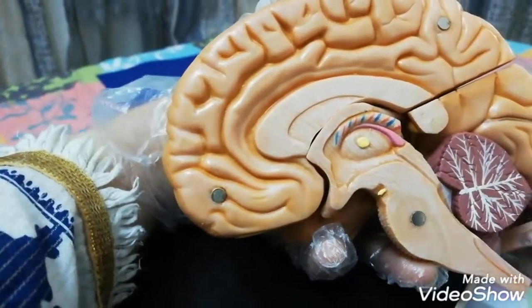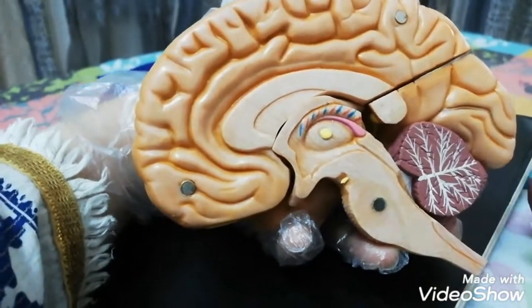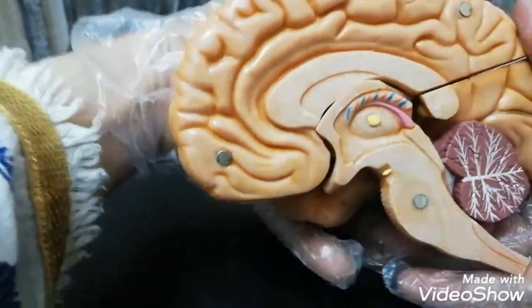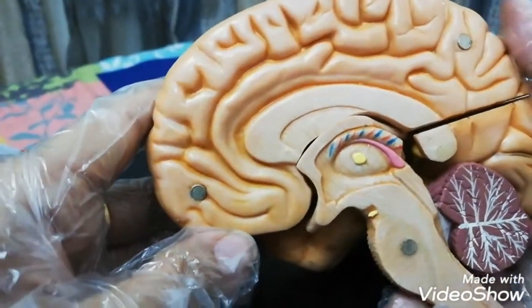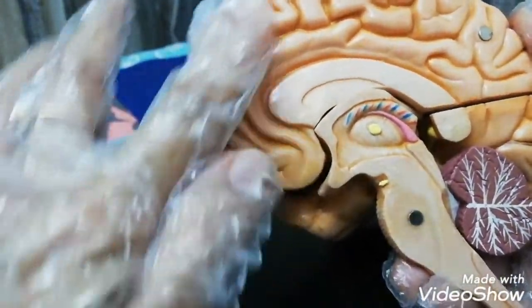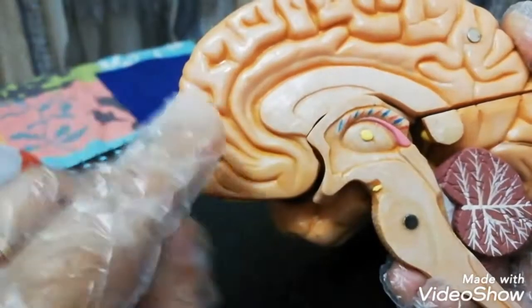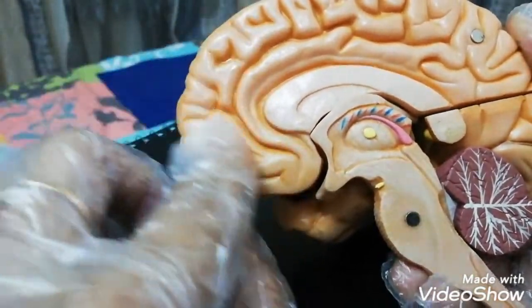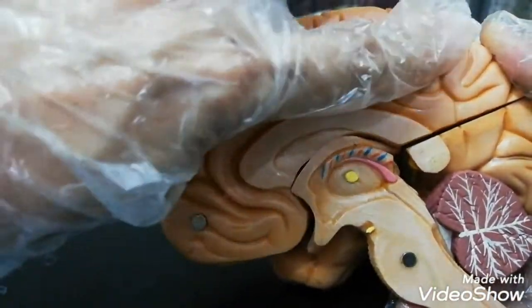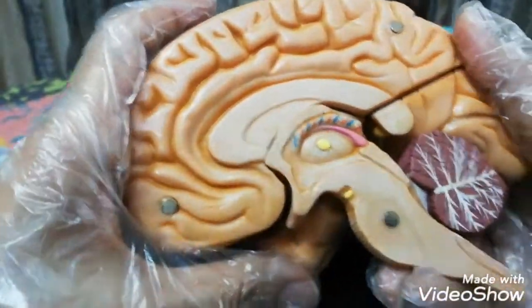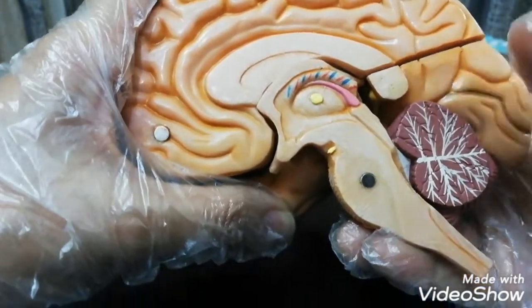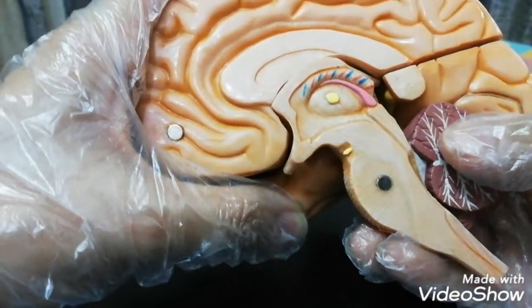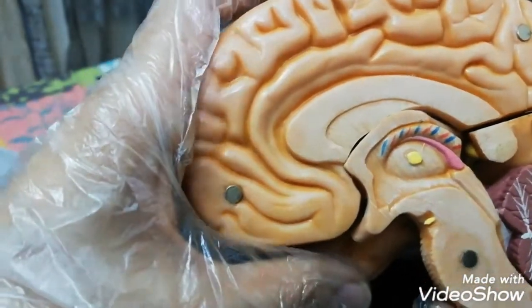tissues. So let's first revise a few parts. In this medial aspect, you can see the cerebral cortex, right? And this is the frontal lobe, and here you observe the parietal lobe, and where my thumb is, this is the occipital lobe. Here you can see the cerebellum as well. And what else are you observing?